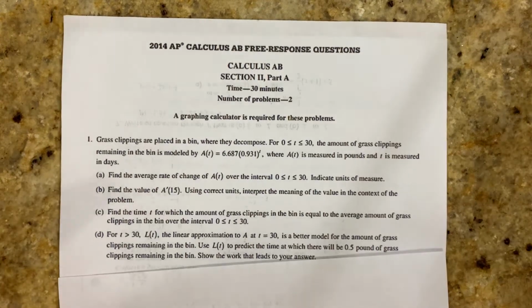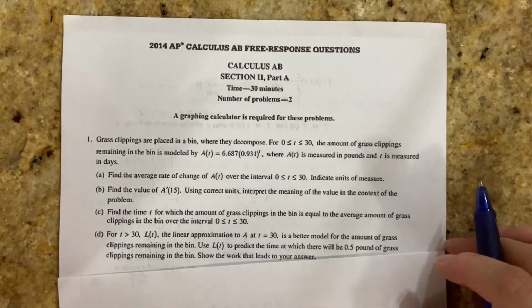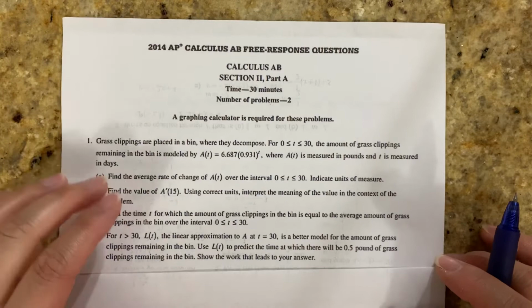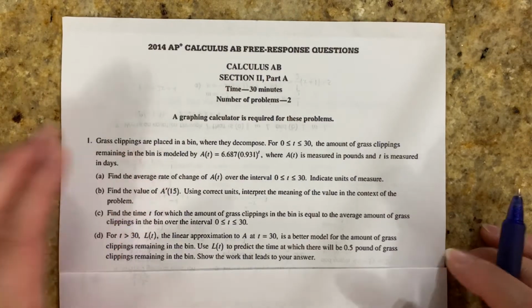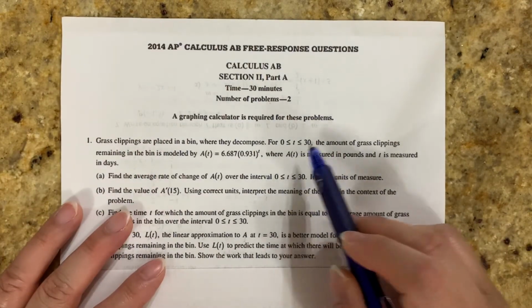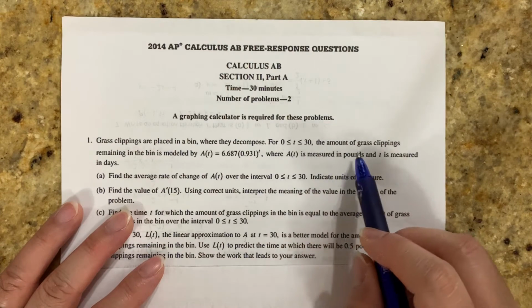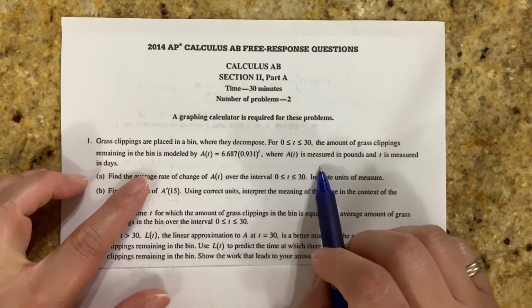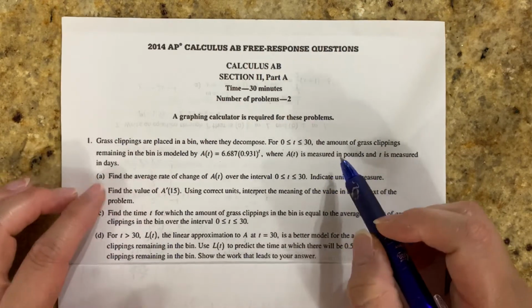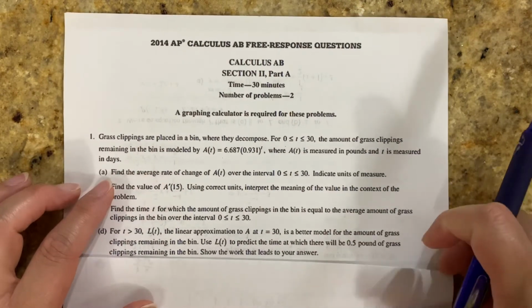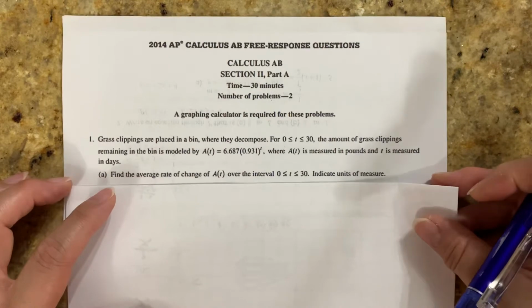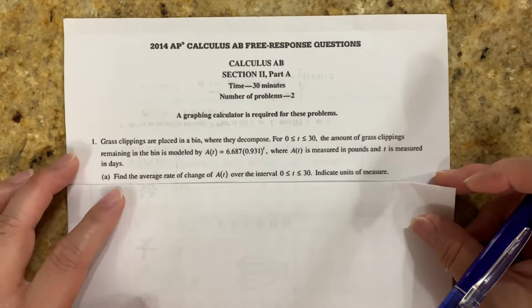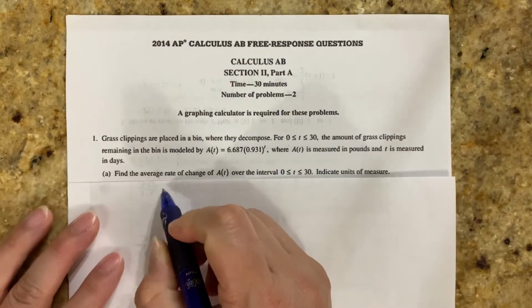This is 2014 FRQ number 1 in the calculator portion. Grass clippings are placed in a bin where they decompose. For t between 0 and 30, the amount of grass clippings remaining in the bin is modeled by A of t, where A of t is measured in pounds and t is measured in days. Part A, find the average rate of change of A of t over the interval between 0 and 30, indicate units of measure. Average rate of change is slope.